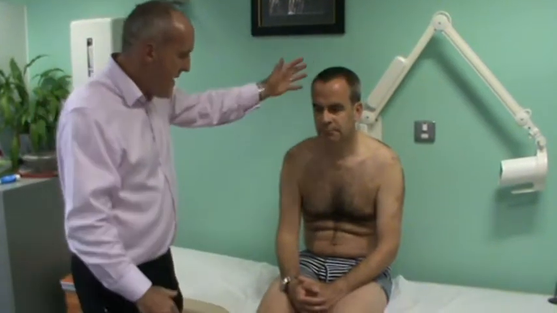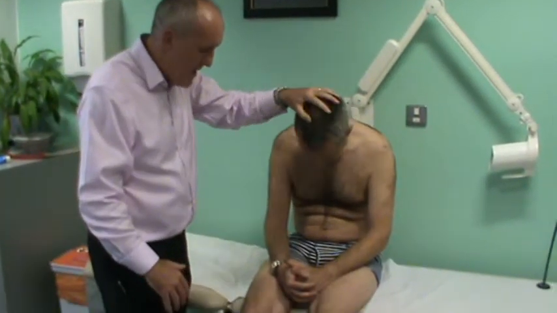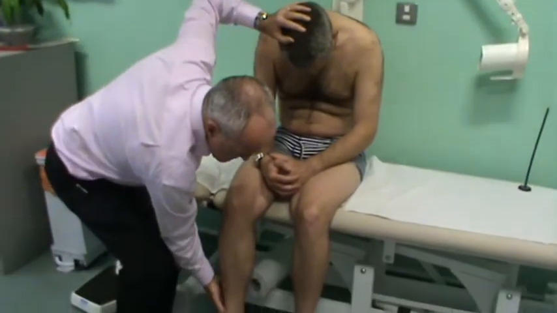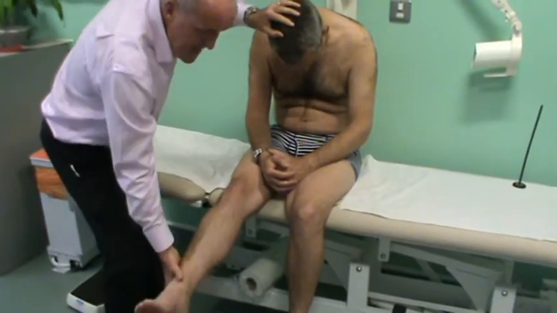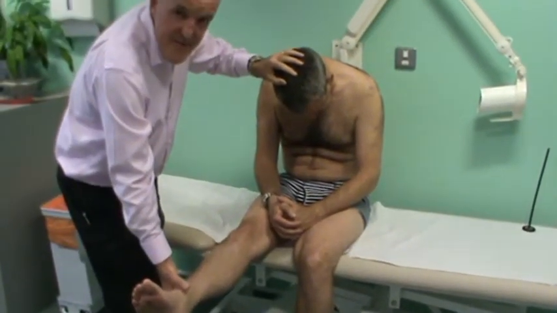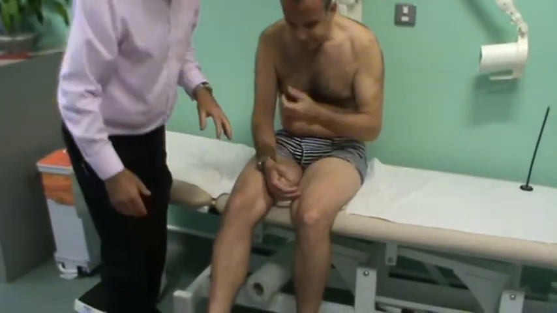A similar test to that is one called the slump test, which again assesses similar parameters. The slump test, with the patient in the same position, we would flex at the cervical spine, and we would repeat the process of extending out the knee, and again a positive test is if we produce any radicular pain.